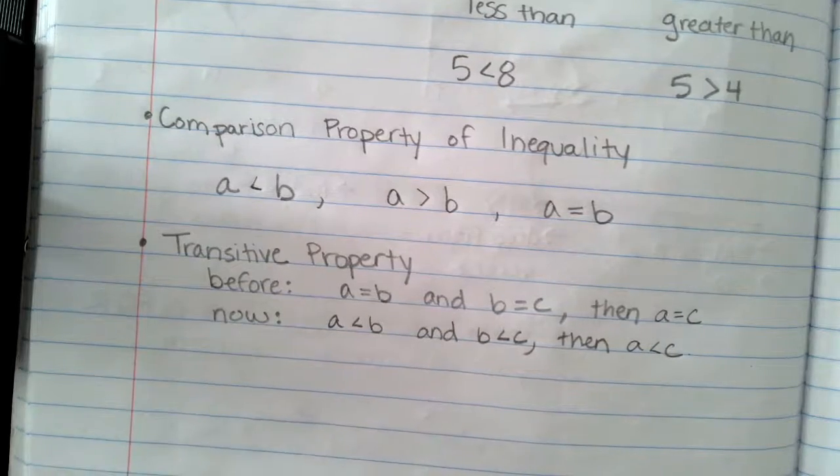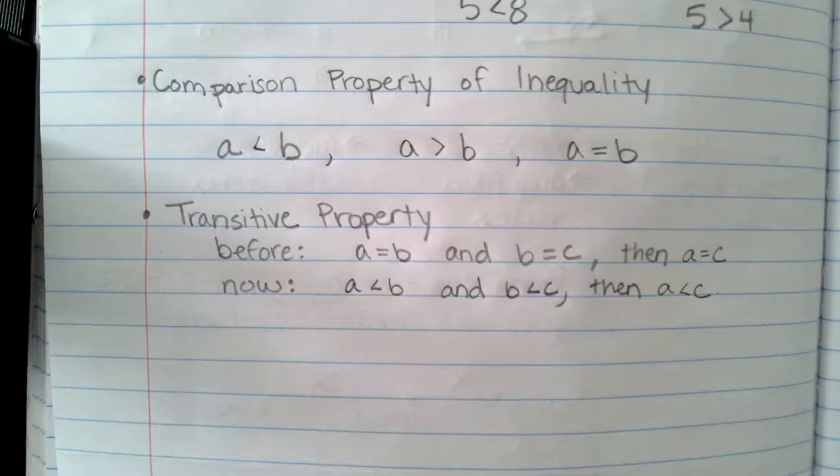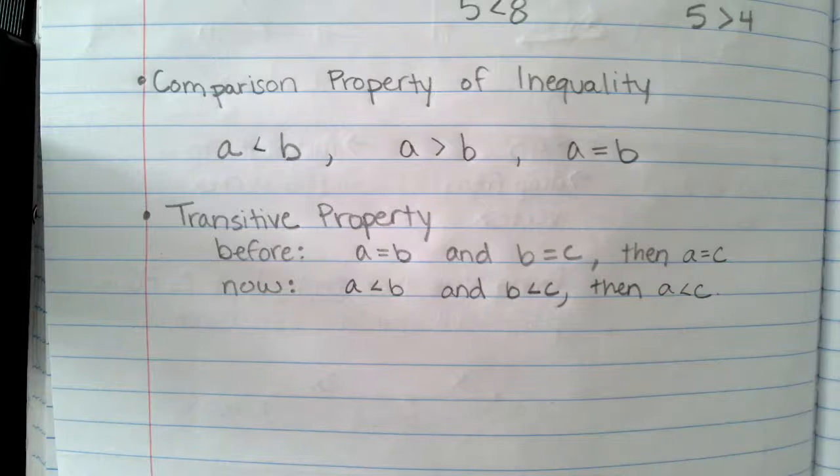Alright. That's our transitive property. If A is less than B and B is less than C, then A is less than C.